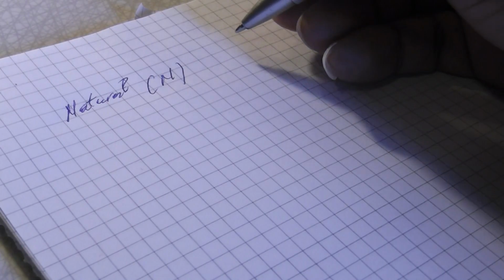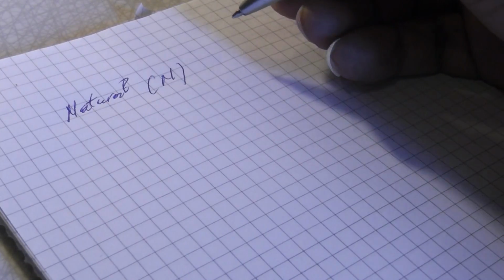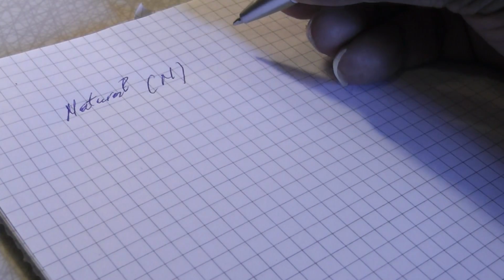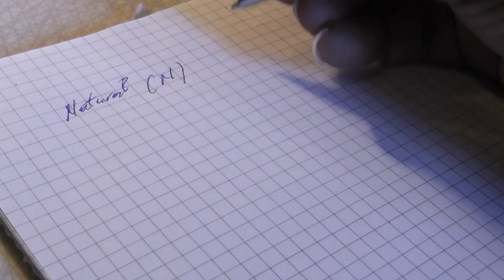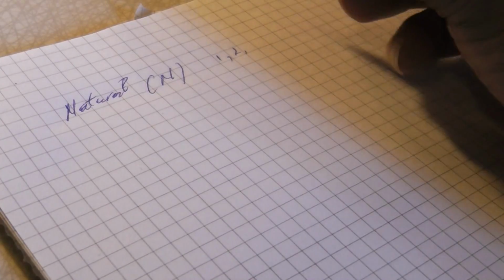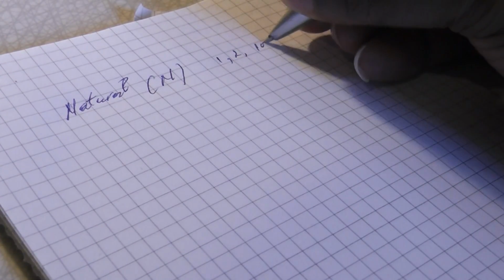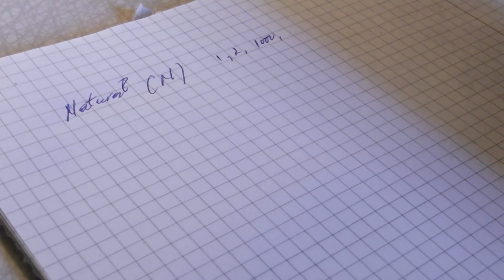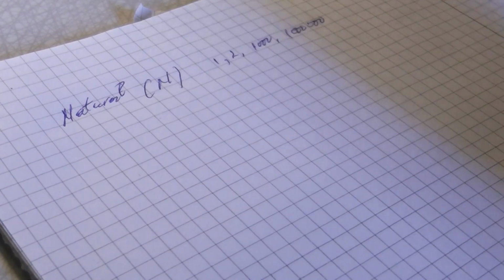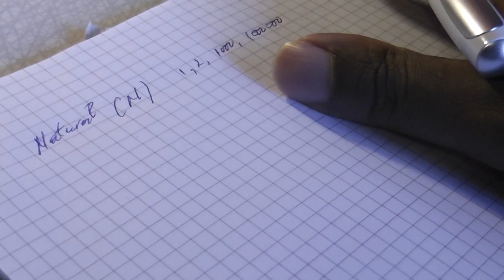Like when you count people, you say 1 person, 2 people, or 1,000 people, or 1 million people. So we're going to use numbers like 1, 2. It can also be 1,000 or even 1 million. These are the natural numbers.